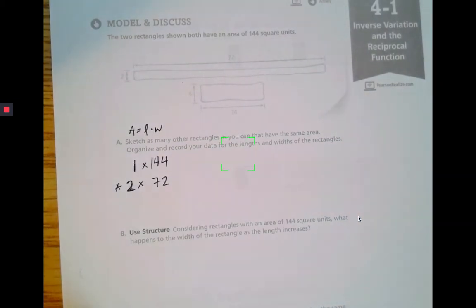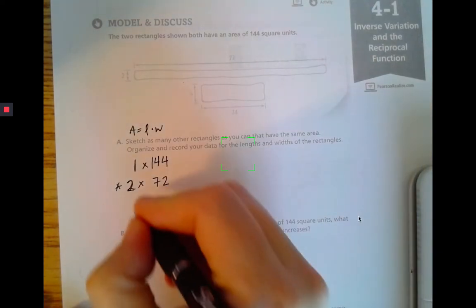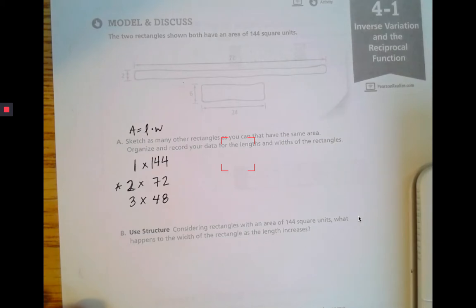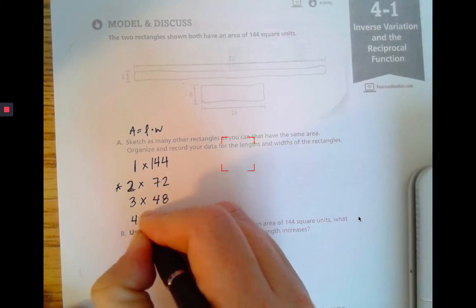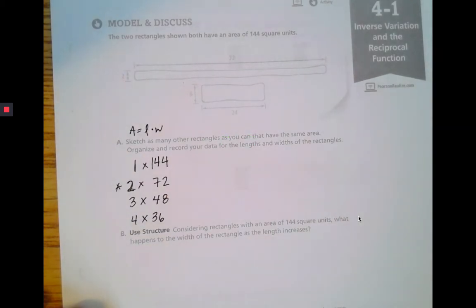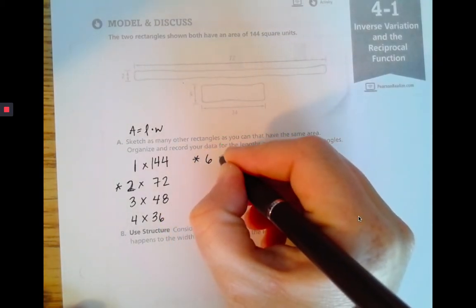Does 3 go into 144? Yep, it does. 3 times 48. So if we had a length of 3, we could have a width of 48. We'll see if 4 goes into 144, and it does. 4 times 36. It's 144. But I know 5 doesn't go into 144. Does 6 go into 144? Yep, it was actually one of those that we were given. It was that second one.